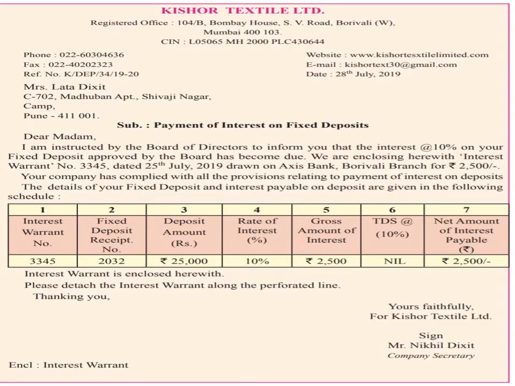So moving ahead, let's start with the first letter which the company is writing to the member. The very first letter which we are going to study, the subject is payment of interest on fixed deposit.